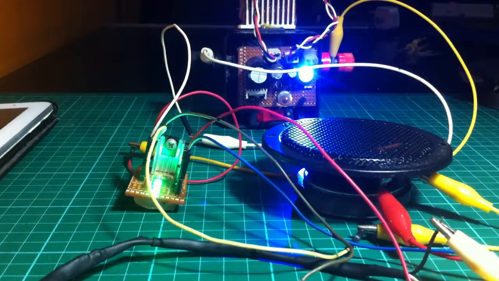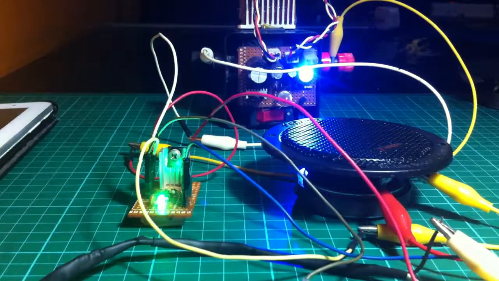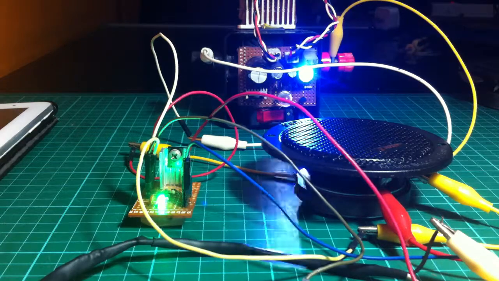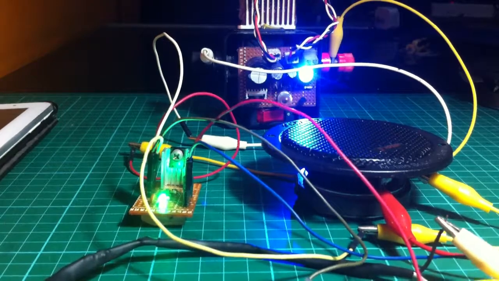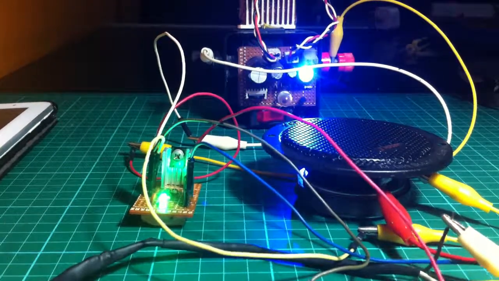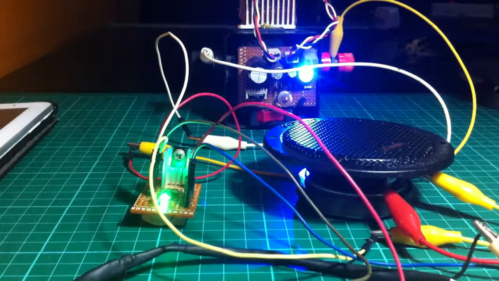Although this type of circuit is commonly used, a transistor fixed bias circuit, I decided to build a new one, and that is using a voltage divider bias configuration.